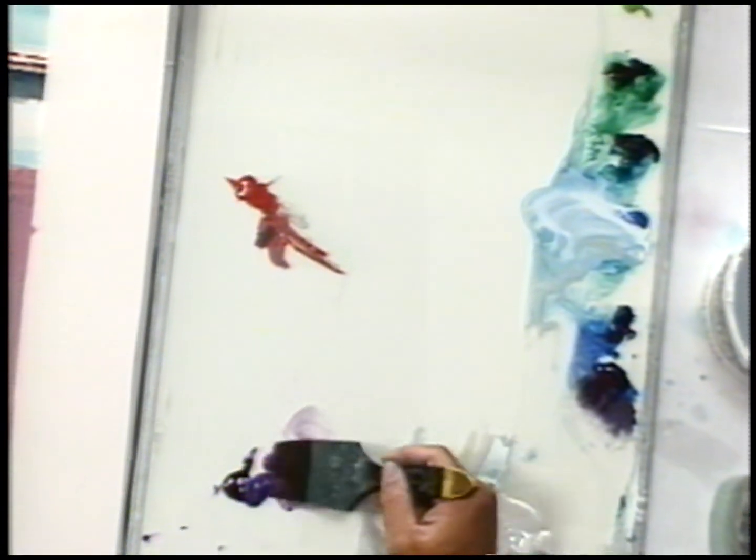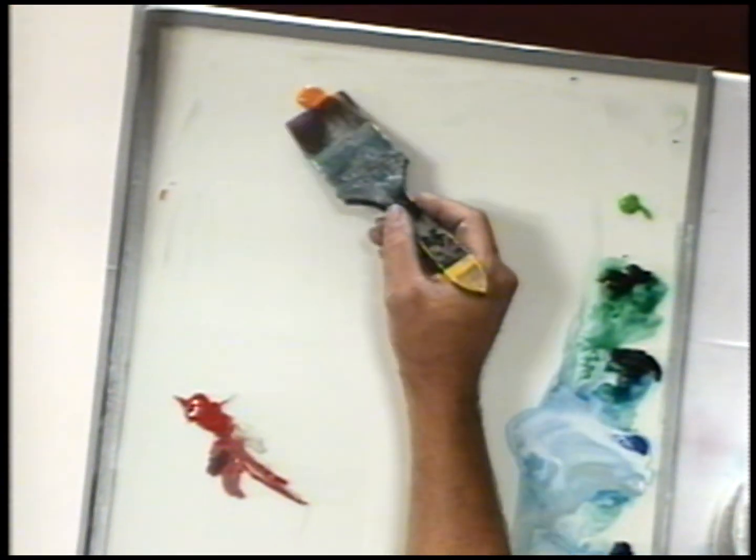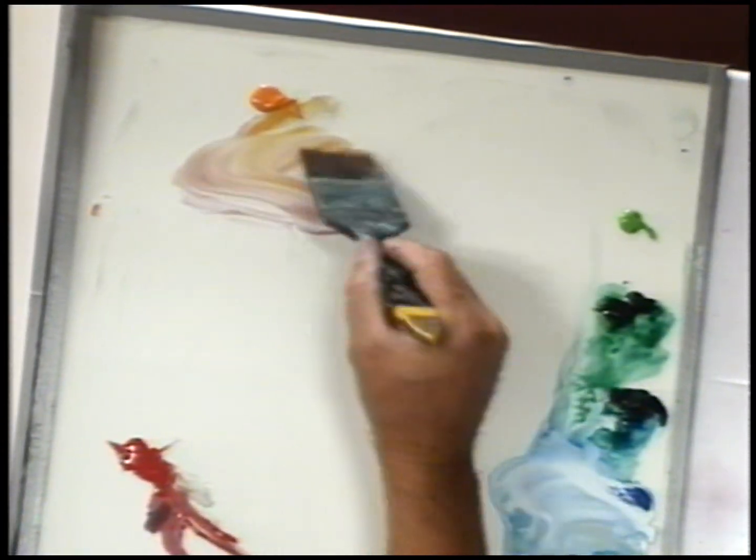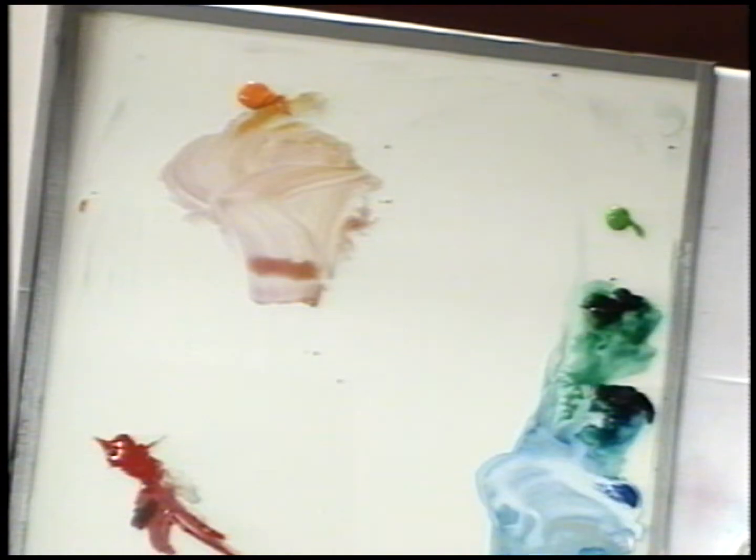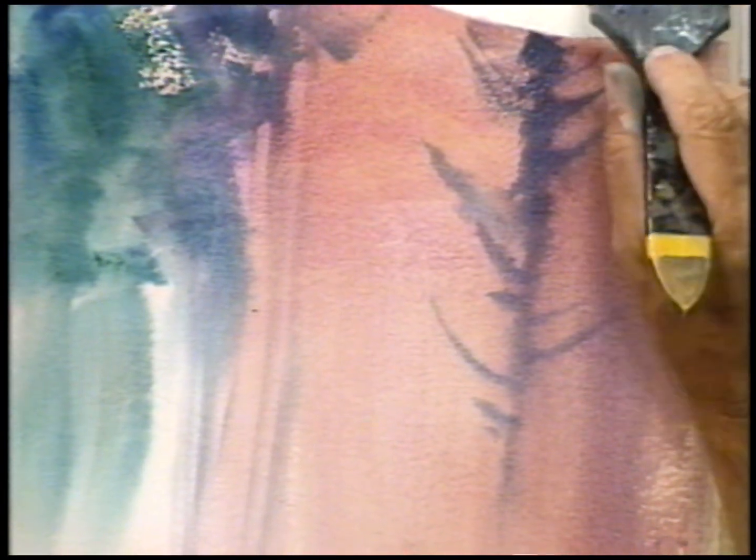And now I'm going to come back and neutralize even further the blue-green red-violet. That will give me more of a neutralized blue-violet into this area here. You see how that tones that down just a little more. I'm going to pick it up into this passage.